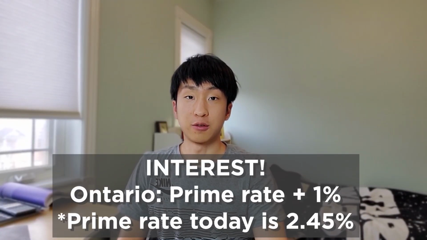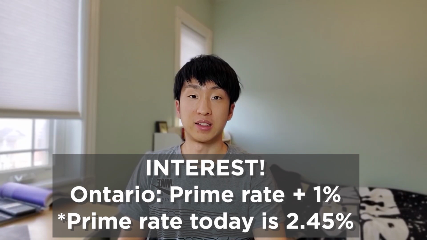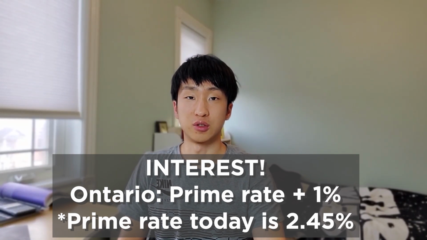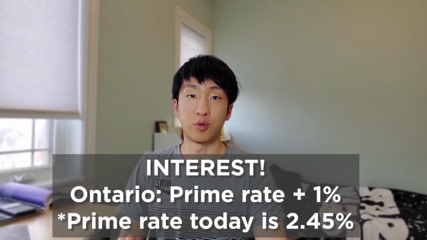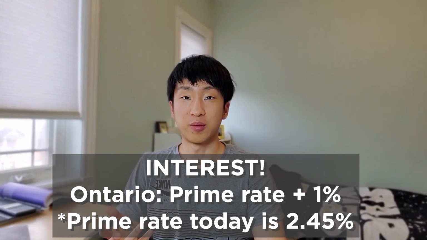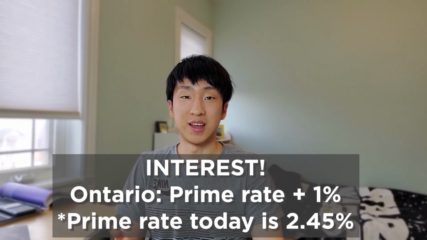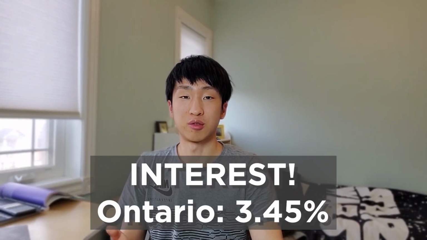But for the average student, you would probably have to budget and save pretty heavily in order to pay down the debt aggressively. As far as the interest rates are concerned, in Ontario, the interest rate for student loan debt is the prime rate, which is the lowest rate that banks will lend to even the most creditworthy individuals, plus 1%. And the prime rate for today's date is 2.45%. So if your grace period ended today, our interest rate in Ontario would be 3.45%.